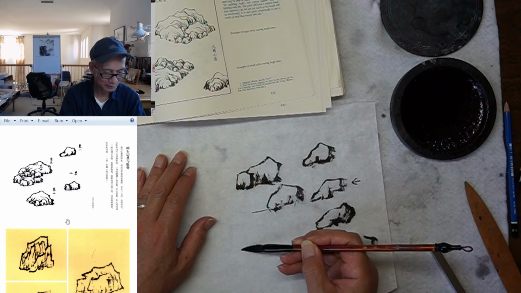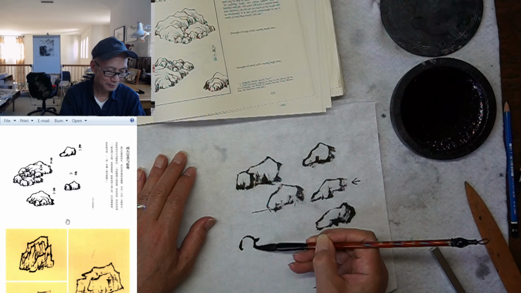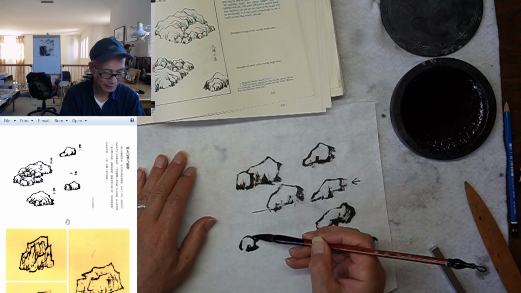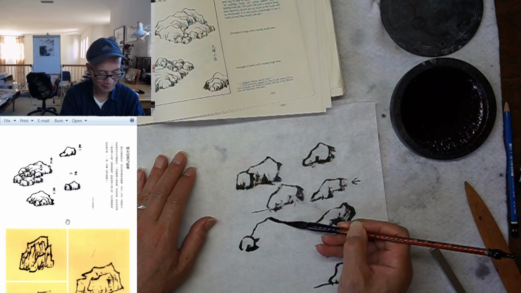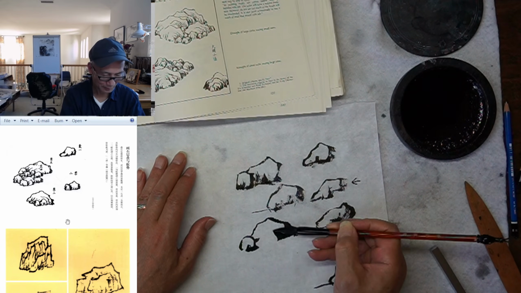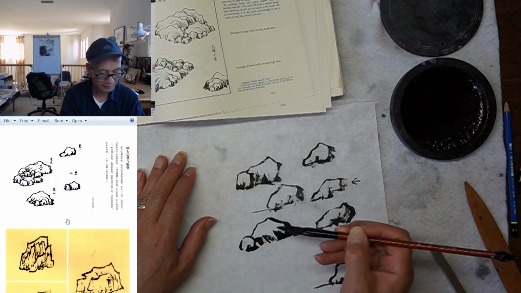Maybe we make one a little rounder, between round and square maybe, and then yeah, a little round also. And you can do something like this.